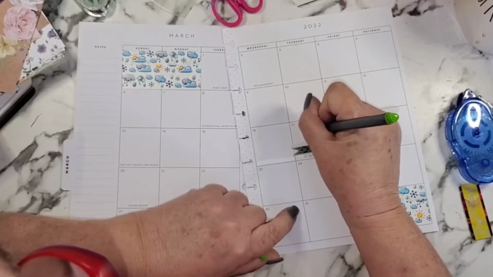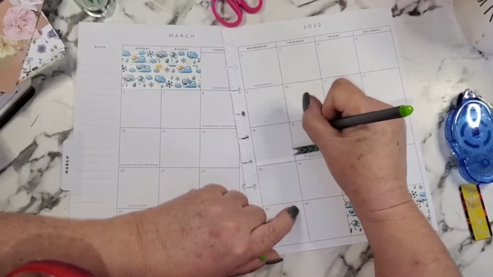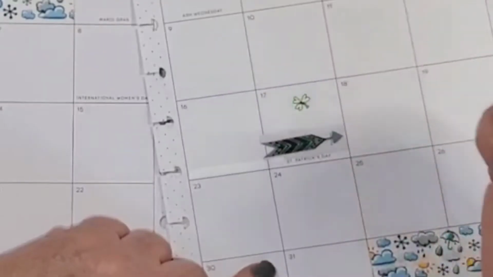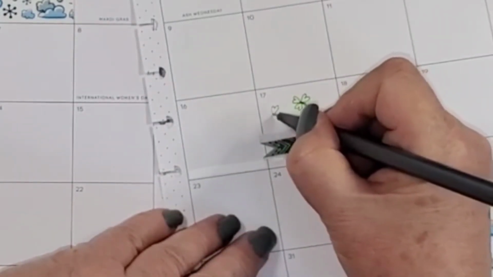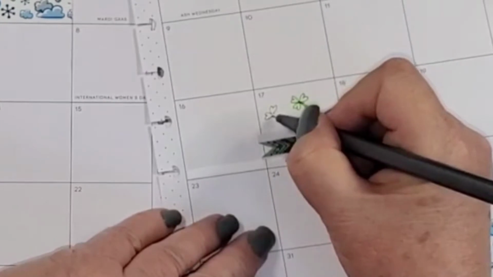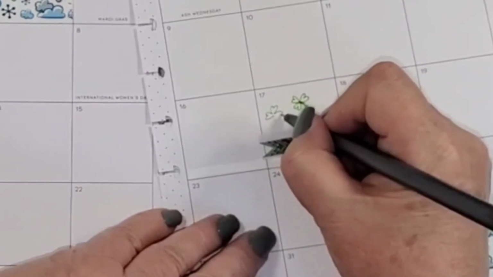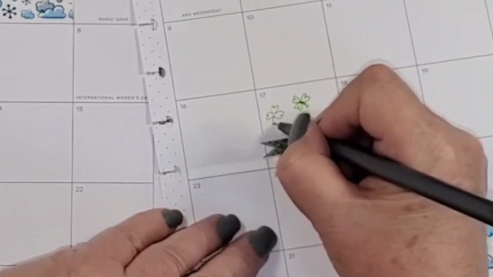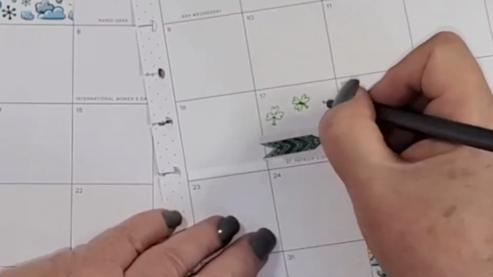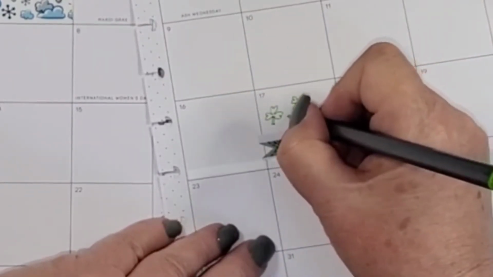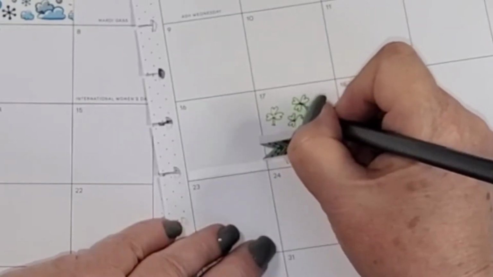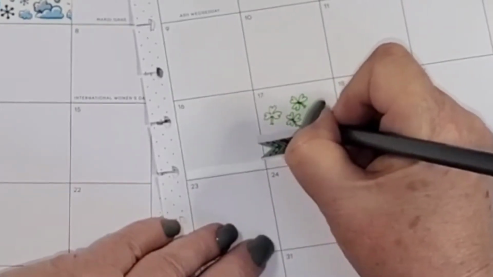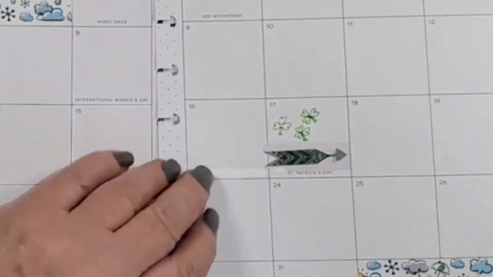to make some little, and all they are is little hearts, guys. With a stem. There, St. Patrick's Day.